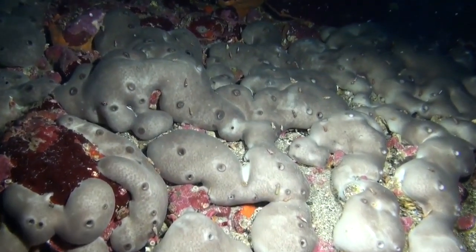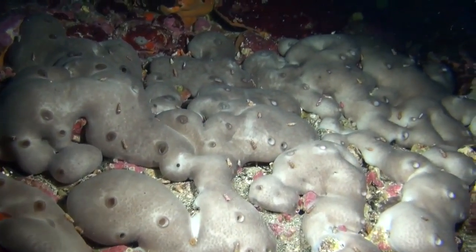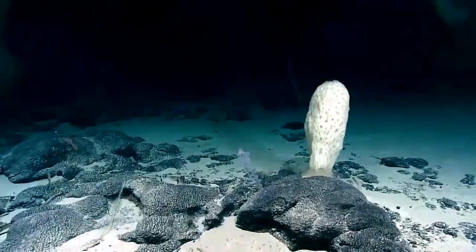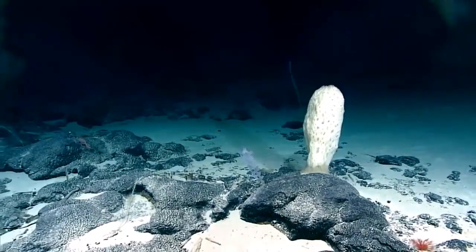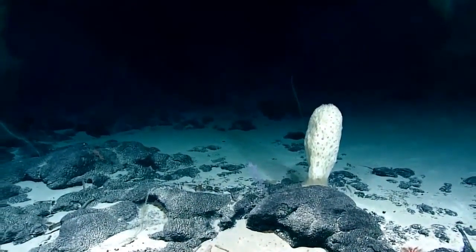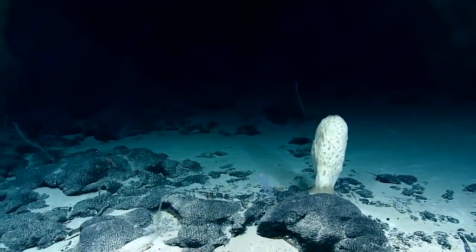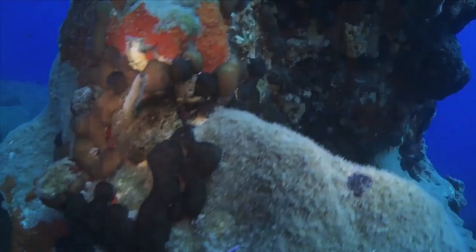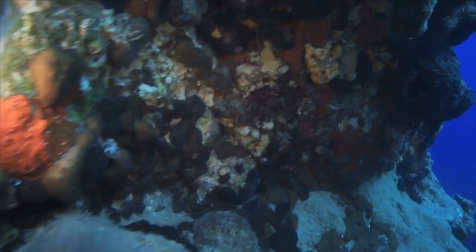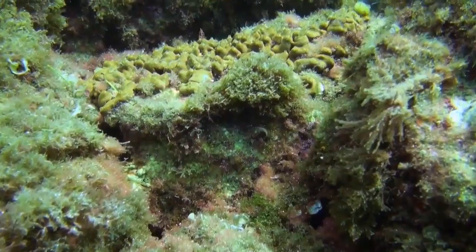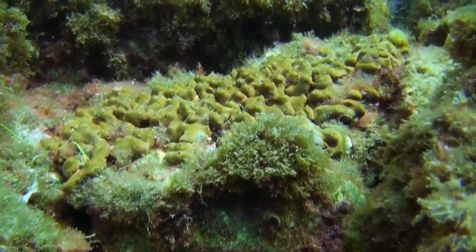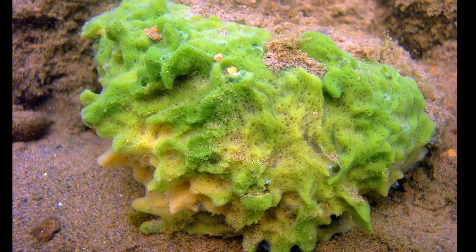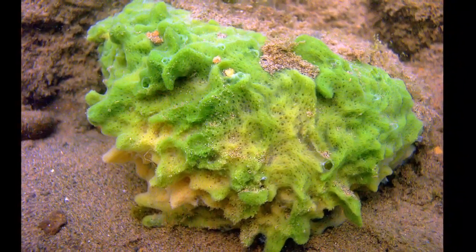Sponges are a phylum of primarily filter feeders that live their adult lives attached to a substrate. They are simple invertebrates and are the most primitive of the multicellular animals. Sponges have no internal organs or tissues. There are over 8,000 known living sponge species. They live on hard surfaces or soft sediments. Most species are found in the ocean, but some can be found in fresh water.